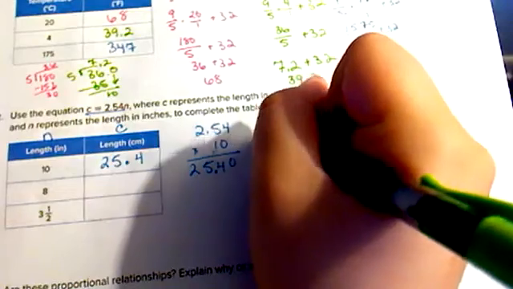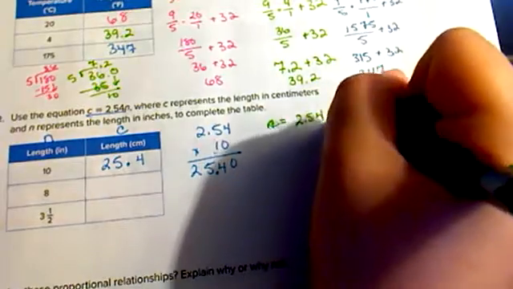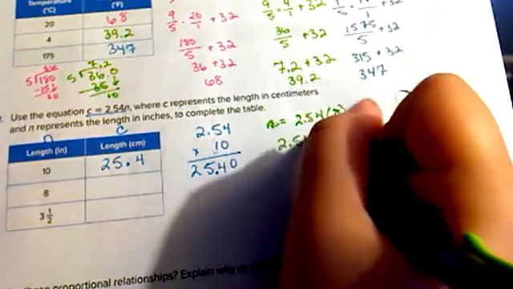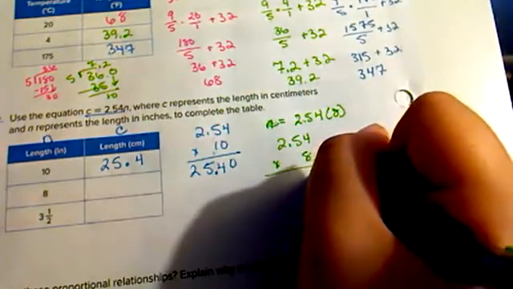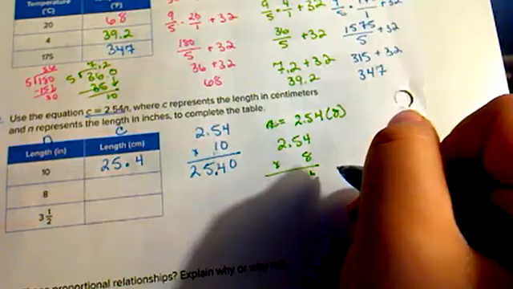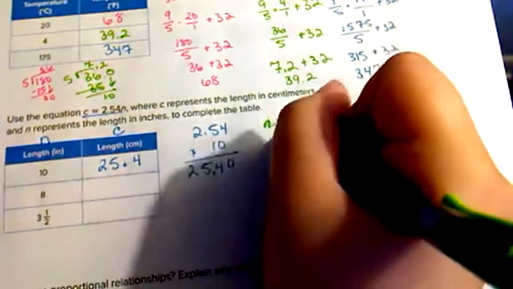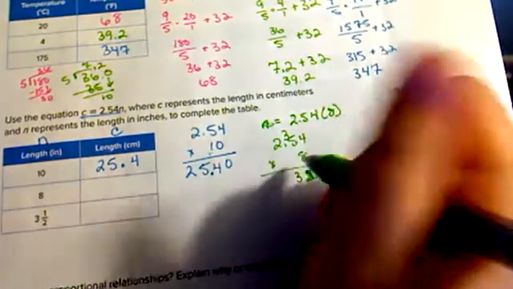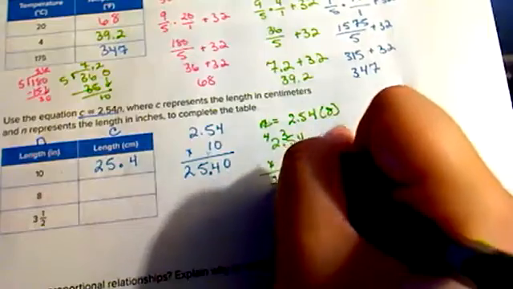So we would have our C is equal to 2 54/100 times 8, or we can write it this way as 2.54 times 8. So 8 times 3 is 24, 8 times 4 is 32. 8 times 5 is 40, plus 3 is 43. 8 times 2 is 16, plus 4 is 20.